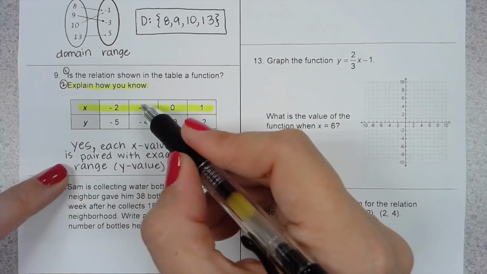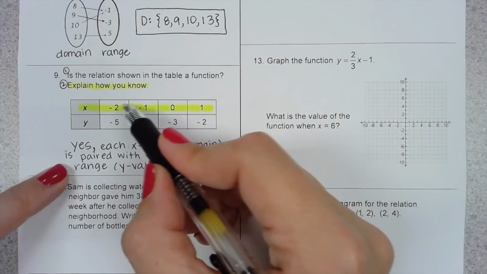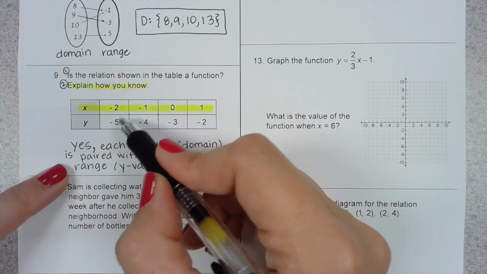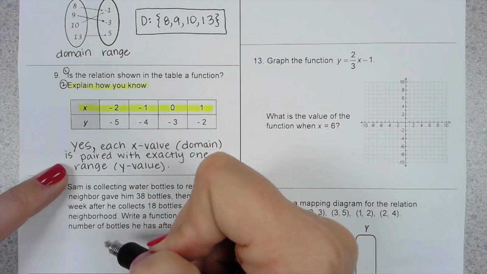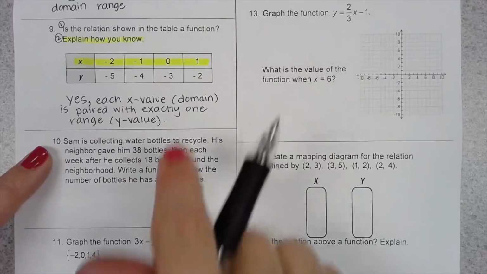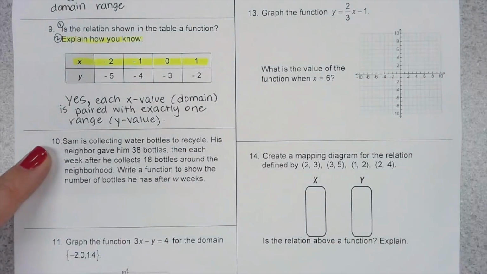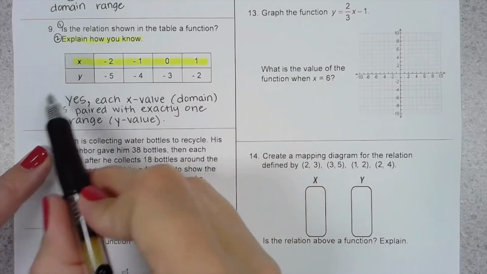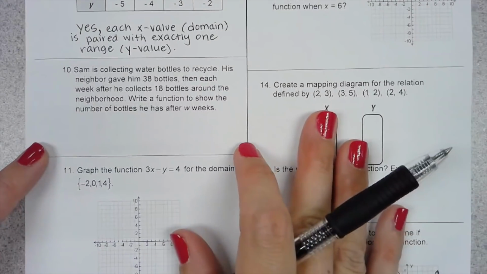If there was a double x, so if there was one here and one here, and if the same x was listed twice going to two different y's, then the answer to this question, instead of being yes, it would be no. So practice the different ways that you can word this. Ask your teacher if there's a special way that they want this one worded to get the answer to the question.